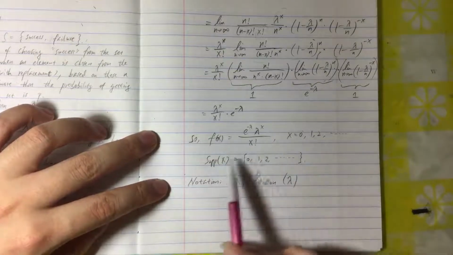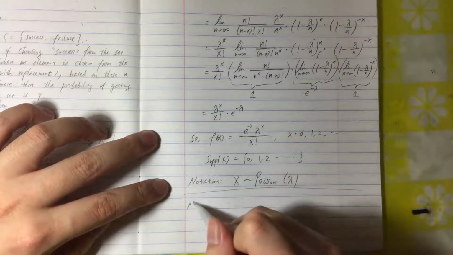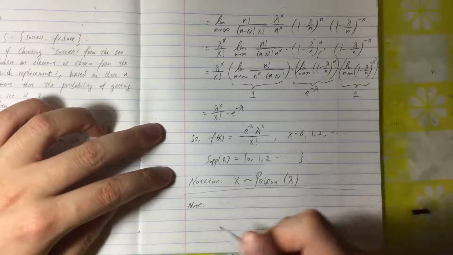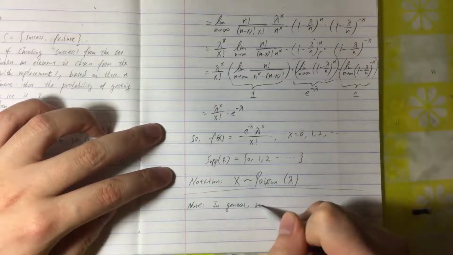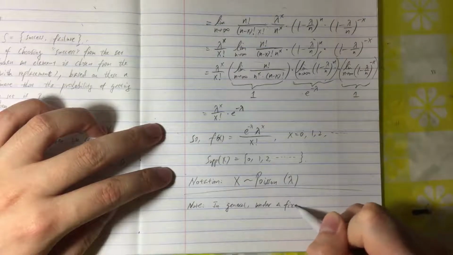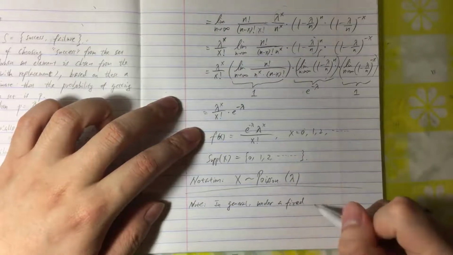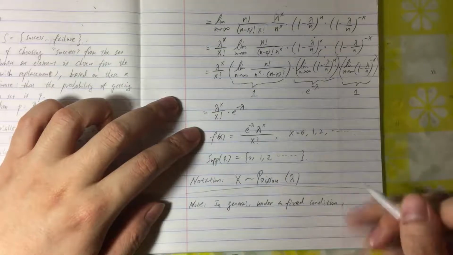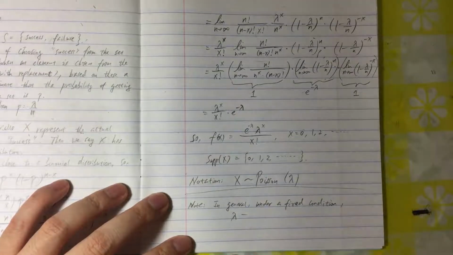That's the probability function, that's the support, that's the notation. Note, in general, under a fixed condition, lambda represents the average number of occurrences of an event.